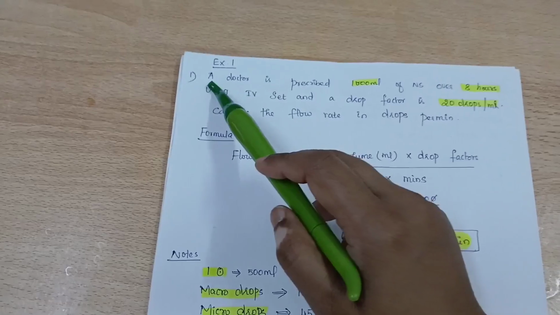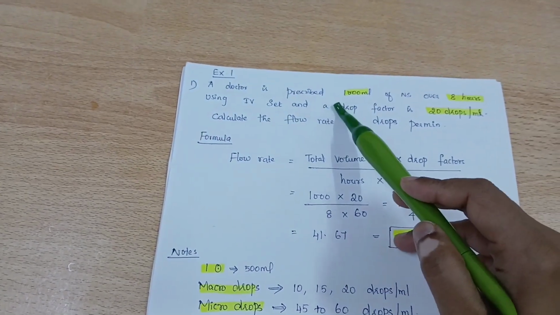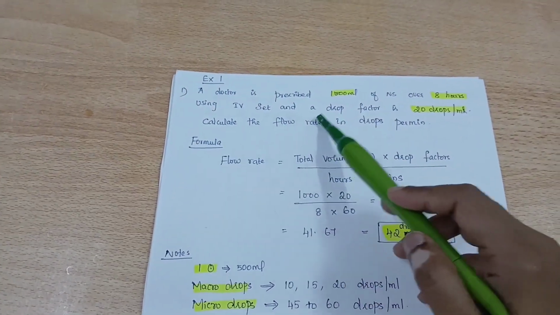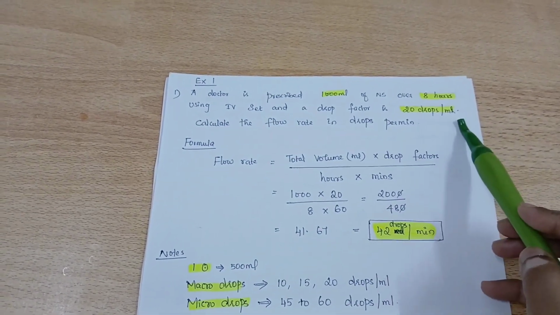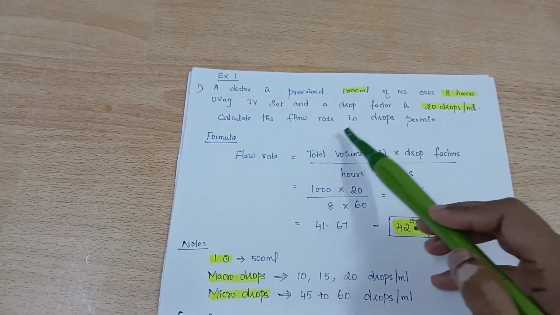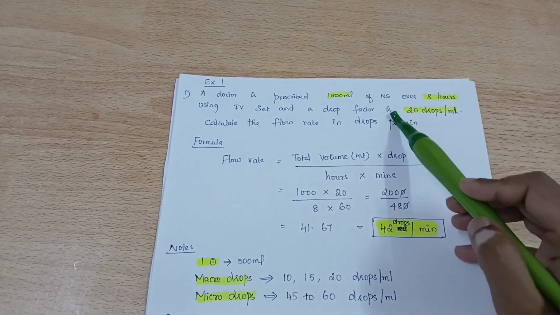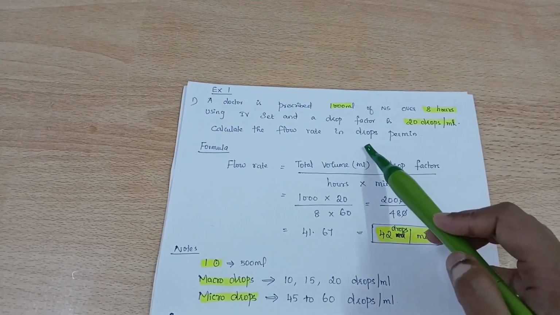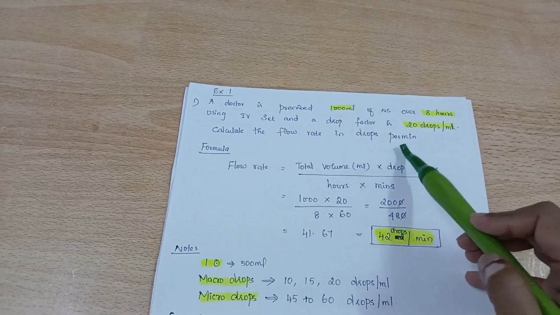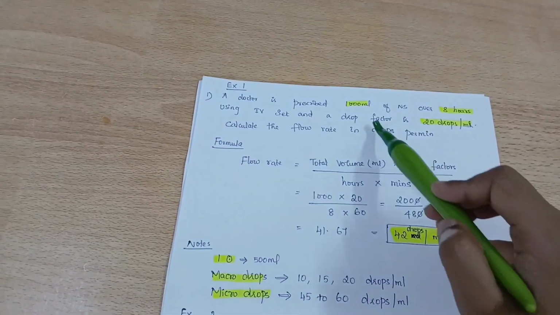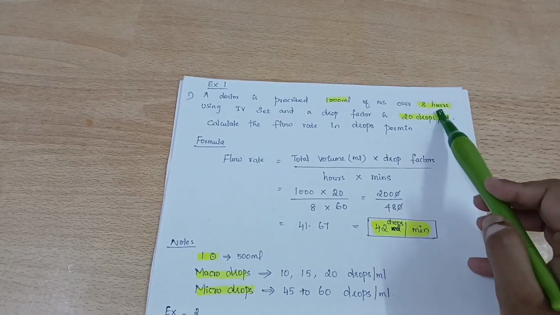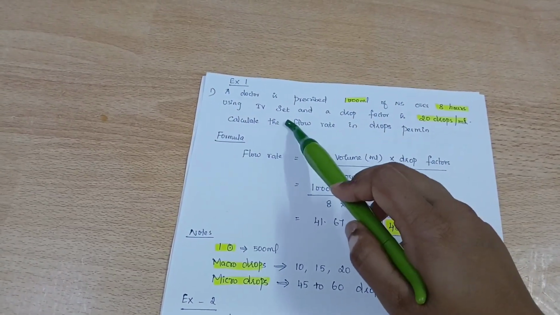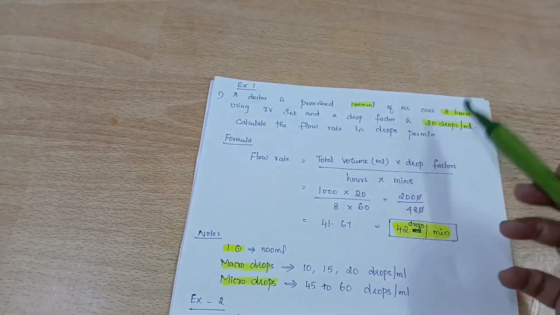So I am giving example 1. A doctor has prescribed 1000 ml of NS over 8 hours using an IV set, and the drop factor is 20 drops per ml. Calculate the flow rate in drops per minute. So here we need to find how many drops per minute have to go. In the question we have to know how many ml, how many hours, and how many drops they are giving, either micro drops or macro drops.